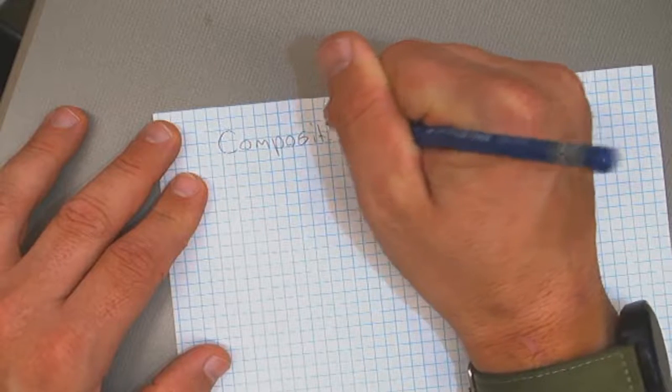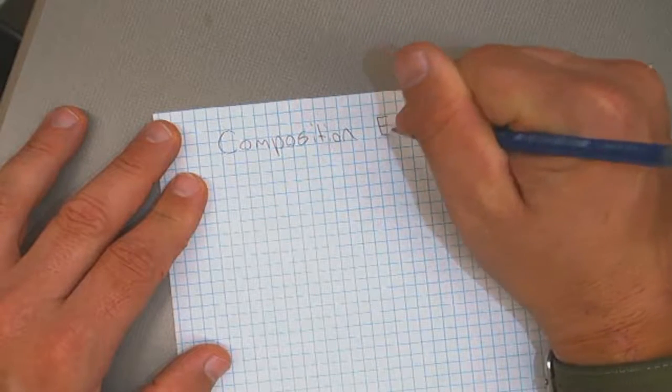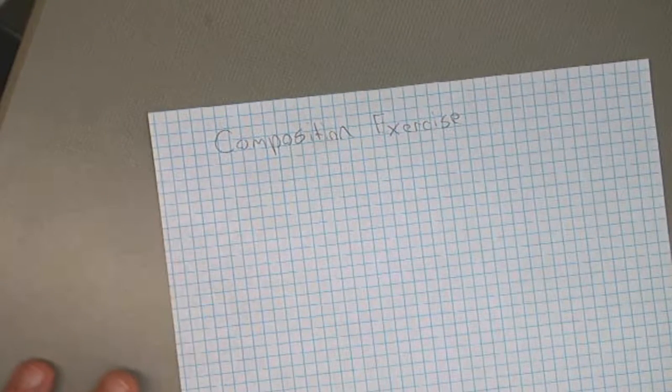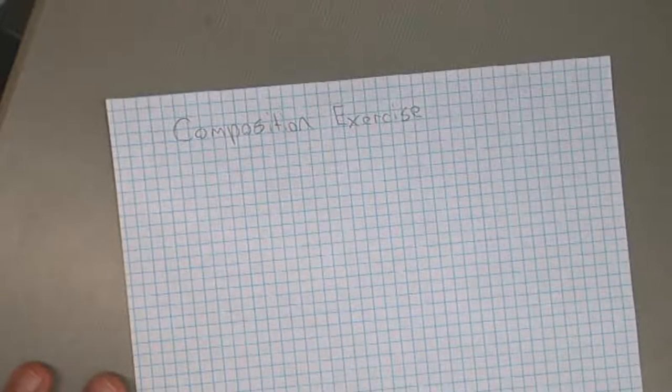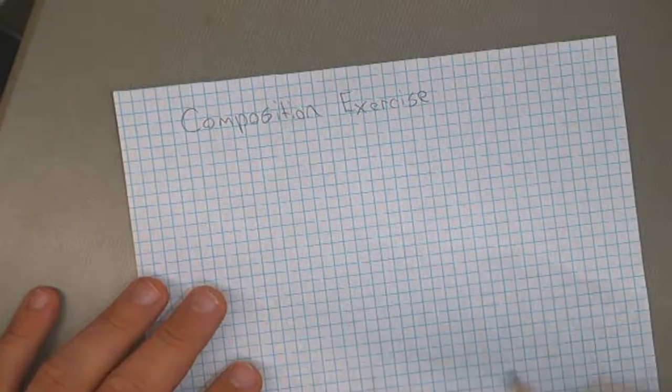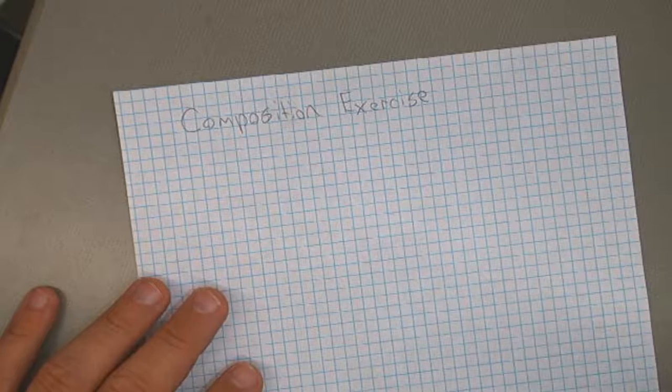So what we're going to do here is a composition exercise. More than anything, 2D design is about composition, how you decide to put things on the paper, where those things are going to go. So for this exercise, you're going to have three different items.